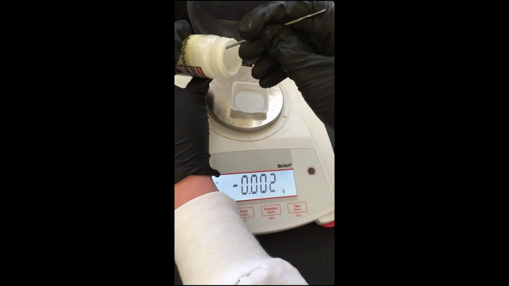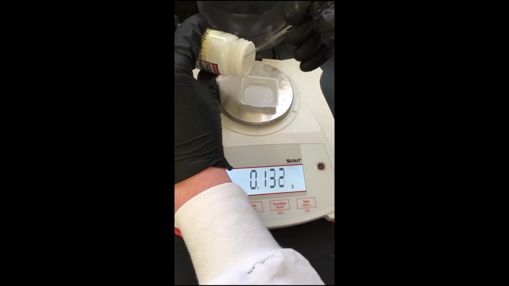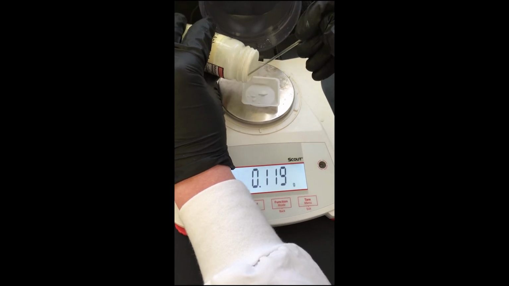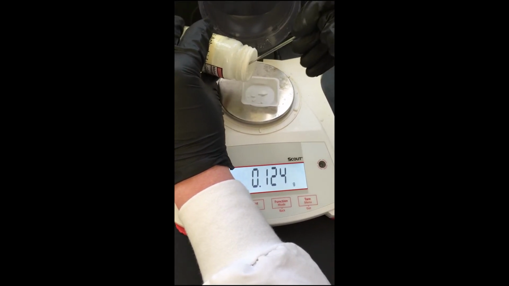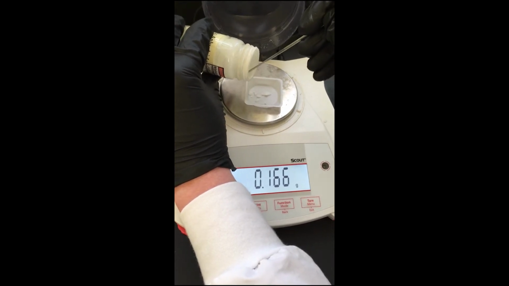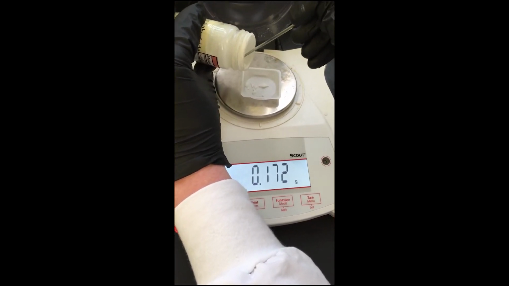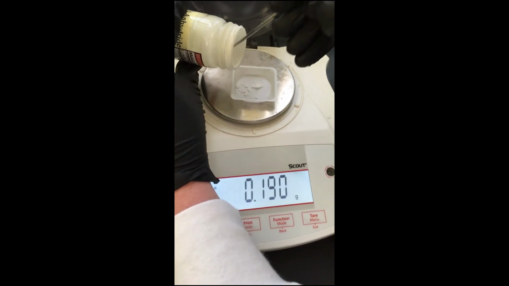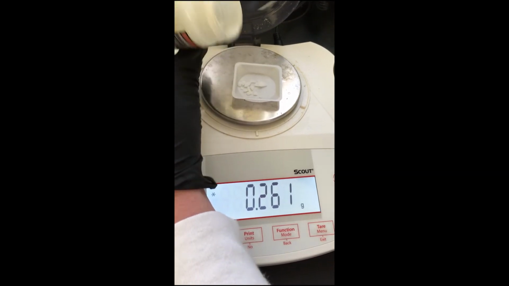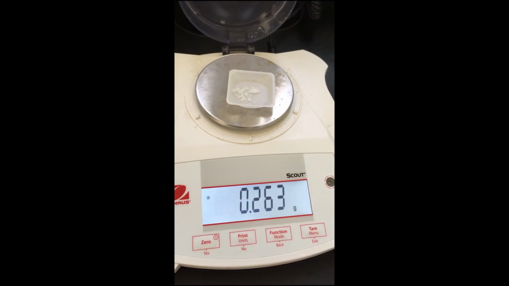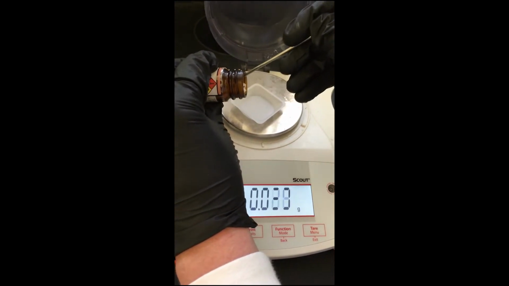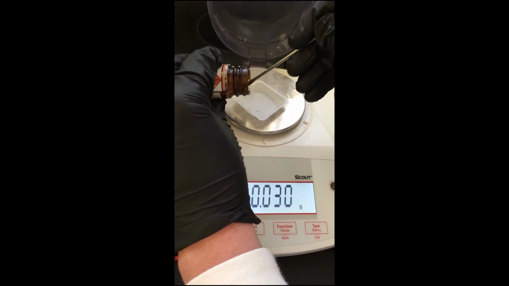All right, so I'm just going to measure out 260 milligrams of this maleic anhydride. And I'm also going to measure out 124 milligrams of the sulfolene.